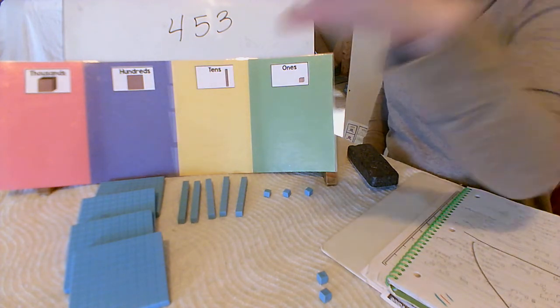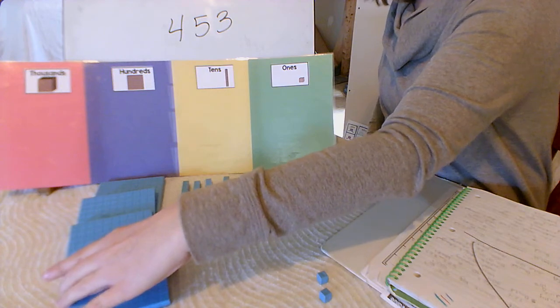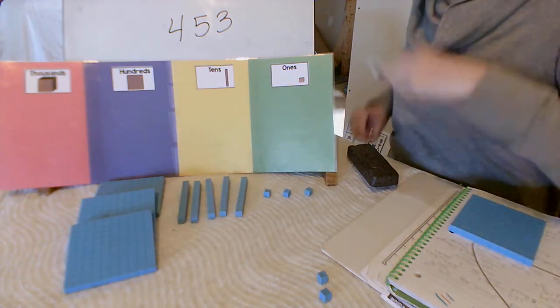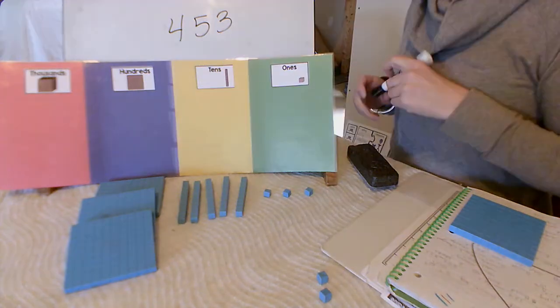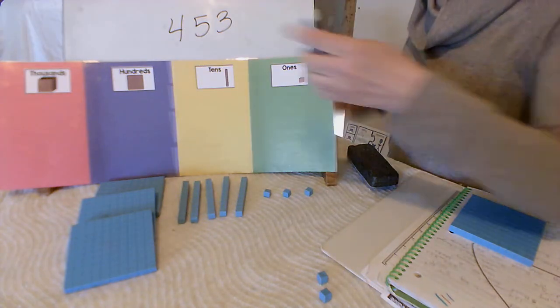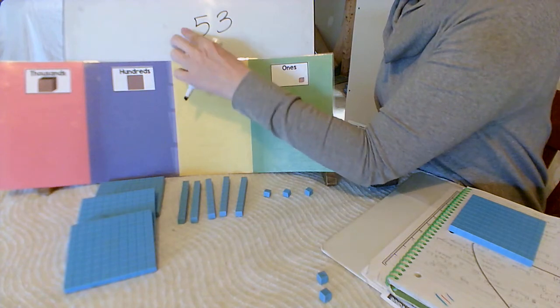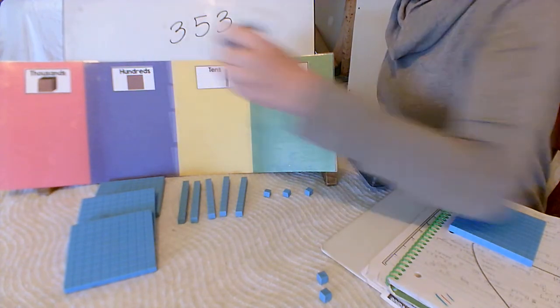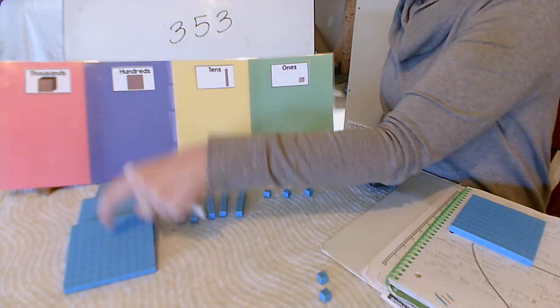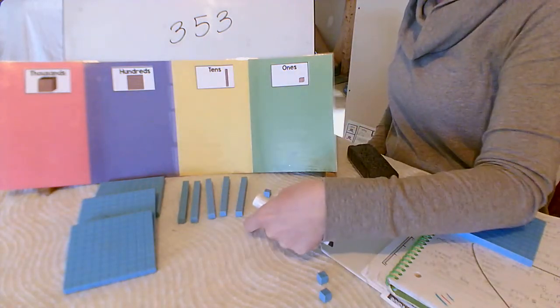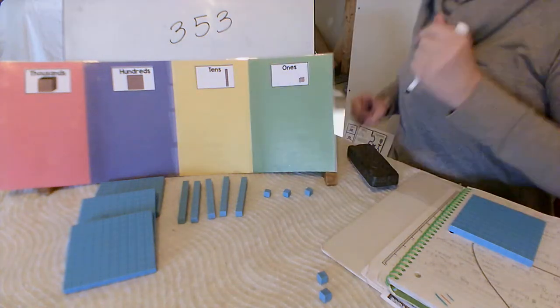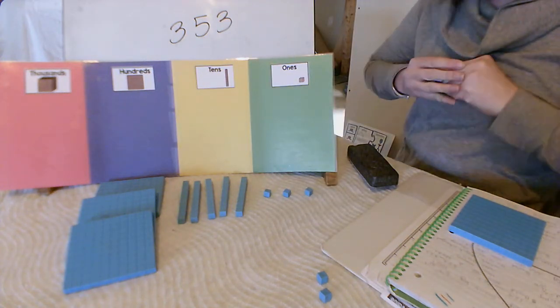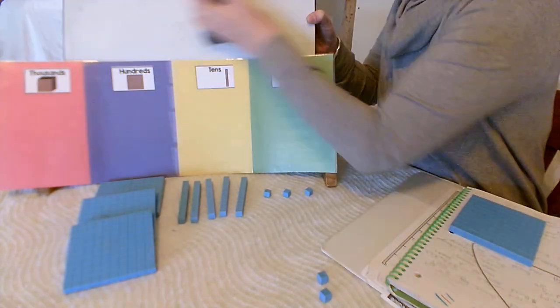What do you think is going to change if I subtract 100? Here I go. I'm subtracting 100. Which digit is going to change up here? The 4, the 5, or the 3? This 4 is going to change to a 3 because now I only have 1, 2, 3 hundreds. I have 3 hundreds. I still have 5 tens. That didn't change. And I still have 3 ones. That didn't change.